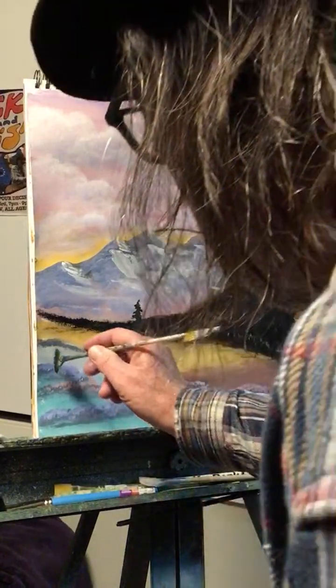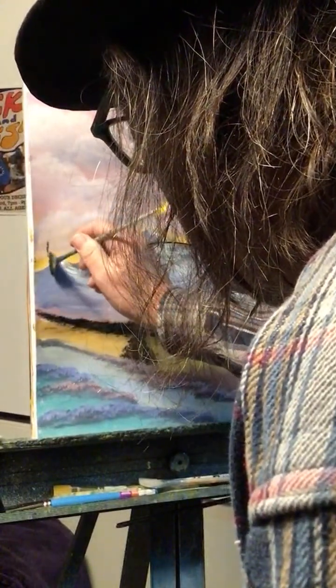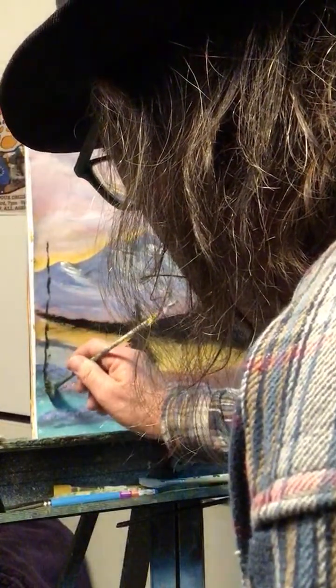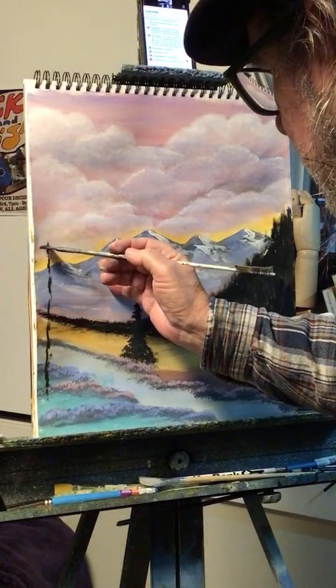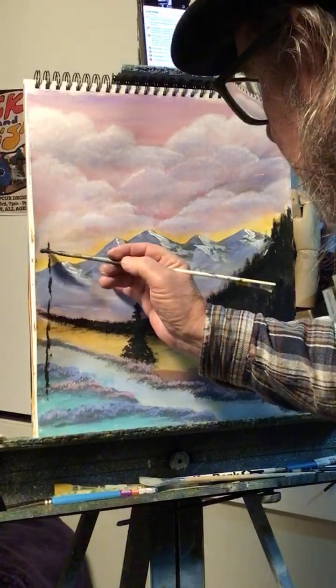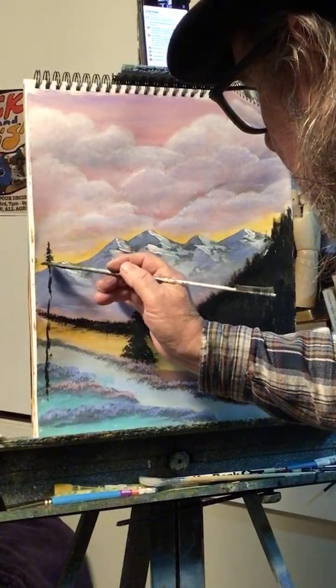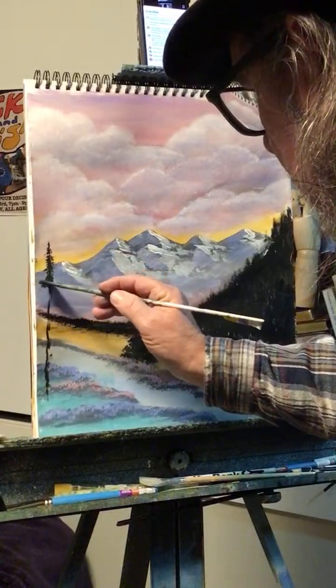And then maybe just one on the side here. I'm going to make this a skinny tree here.